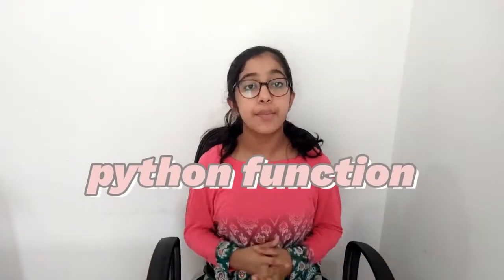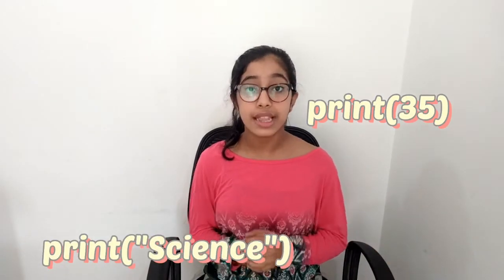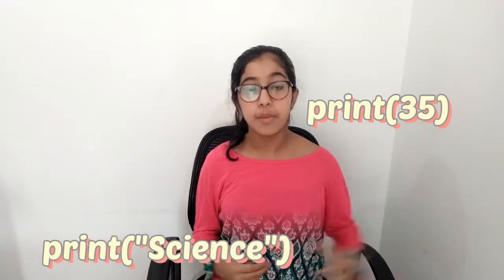Let's start with the basic Python functions. The first one is print function. It is used to print text or numbers on the screen. The syntax is print and curved brackets. So if you want to print a number, then you can directly insert the number in the curved brackets. To print text, you will have to first insert the text inside double or single quotes and then inside the bracket and print before.